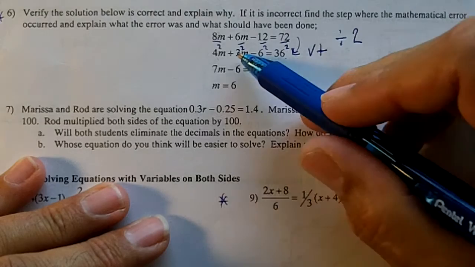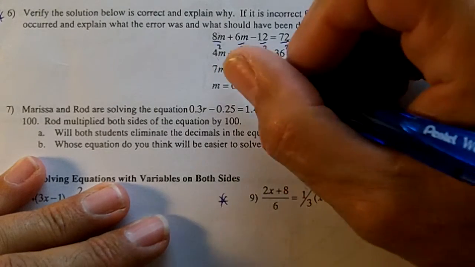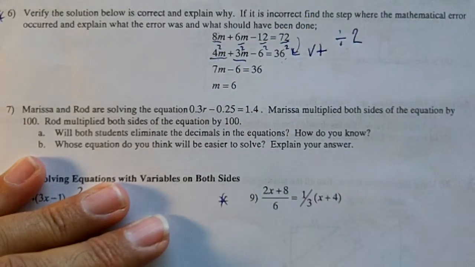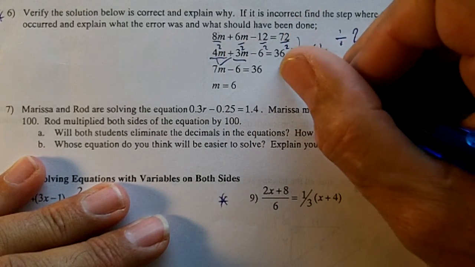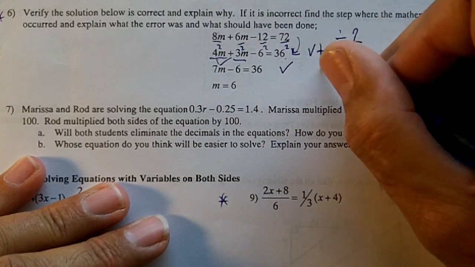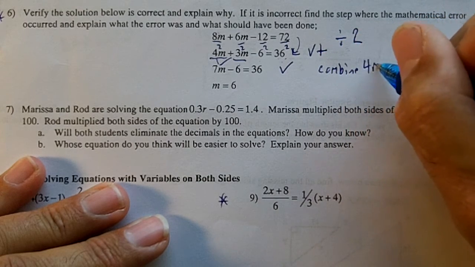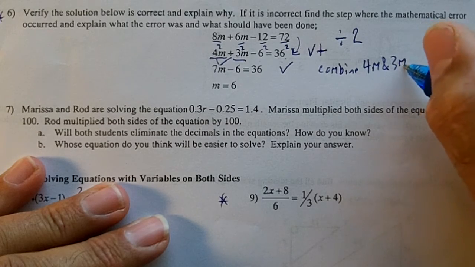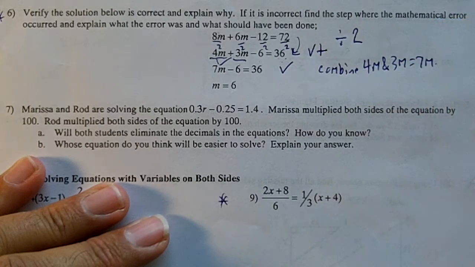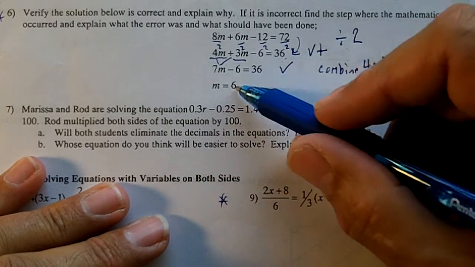Now then, what did they do to go from here to here? They grouped the 4m and the 3m, didn't they? Did they add 4 and 3 up correctly? Yes, they did. So check that. So combine 4 and 3. That step was done correctly, right? Now then, they're missing a step here.